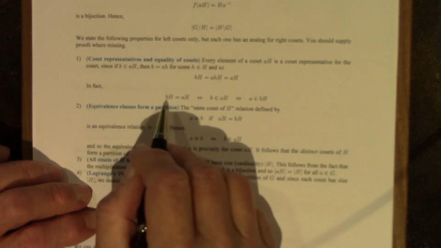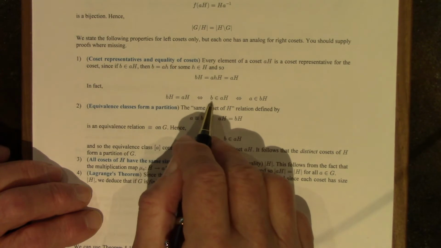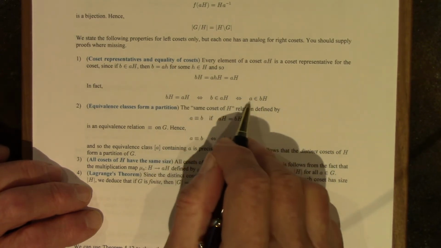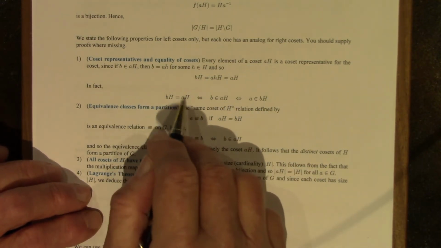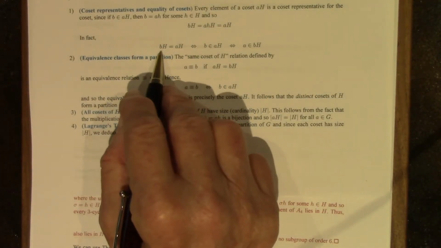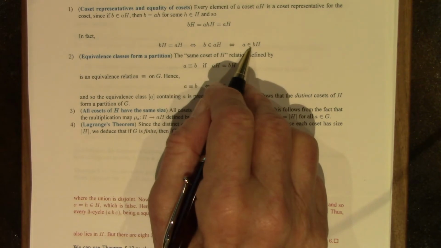And so in fact, bH equals aH if and only if b is in aH, or equivalently, a is in bH. So this is how we check equality of cosets. If we want to know if these two cosets are the same, check one of these two.